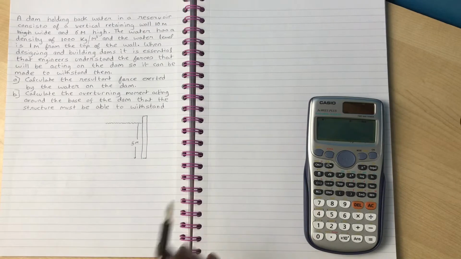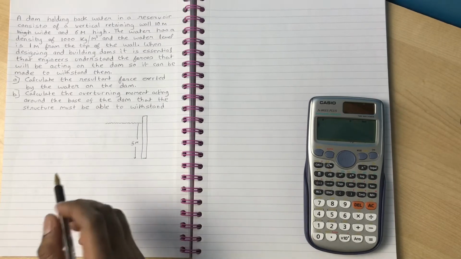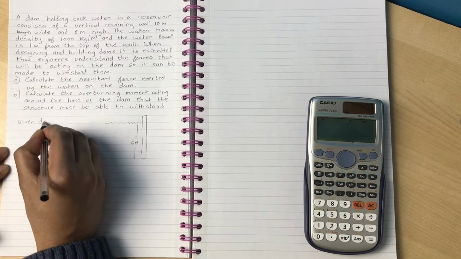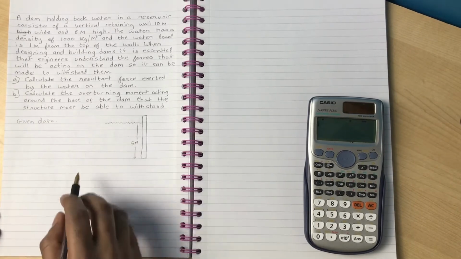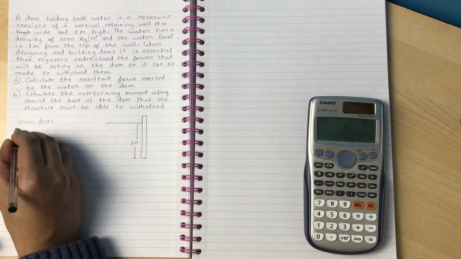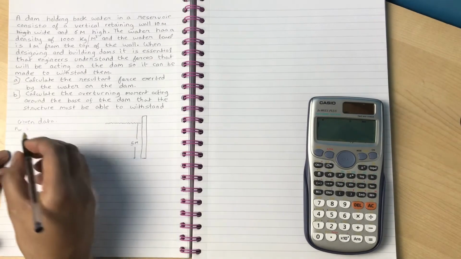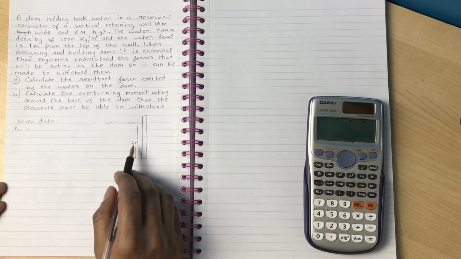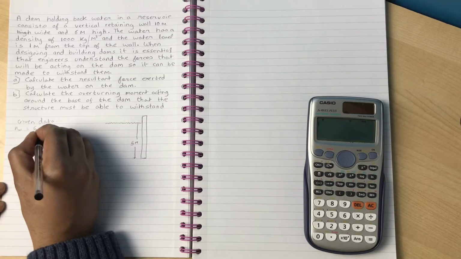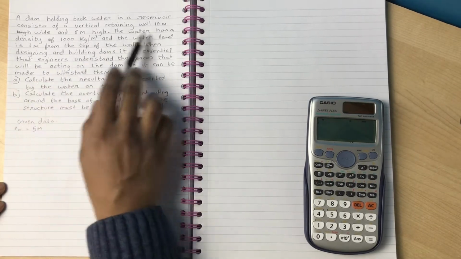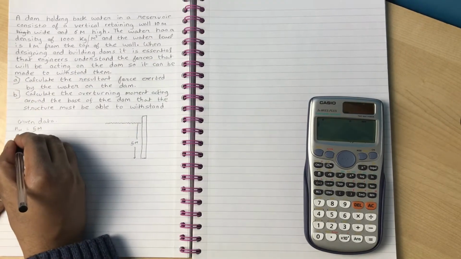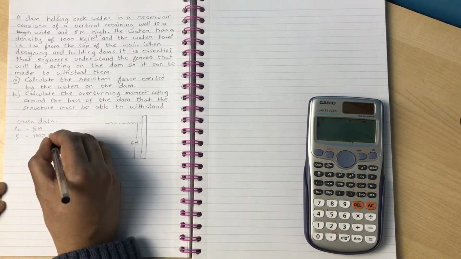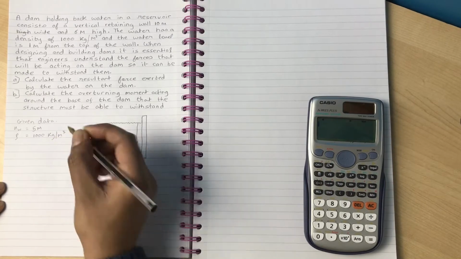Now, before you solve a problem, it's good practice to write down all of the given data. Height of the water, H for height, subscript W for water, is 5 meters. Density of the water, given by rho, is 1000 kg per meter cube.